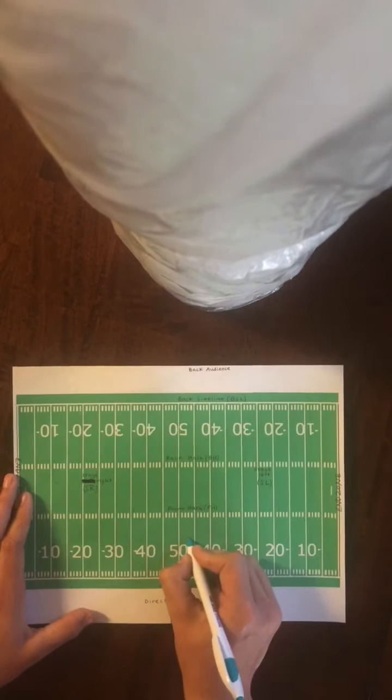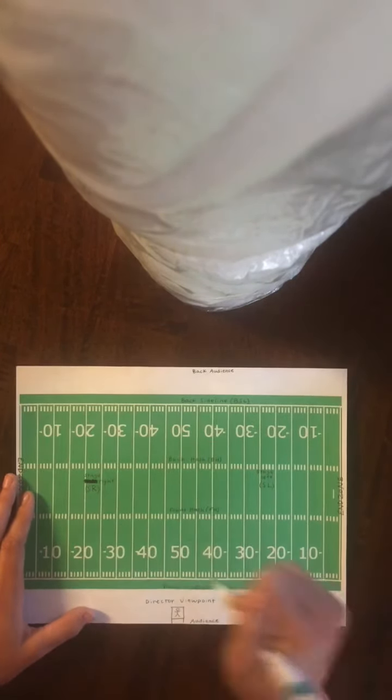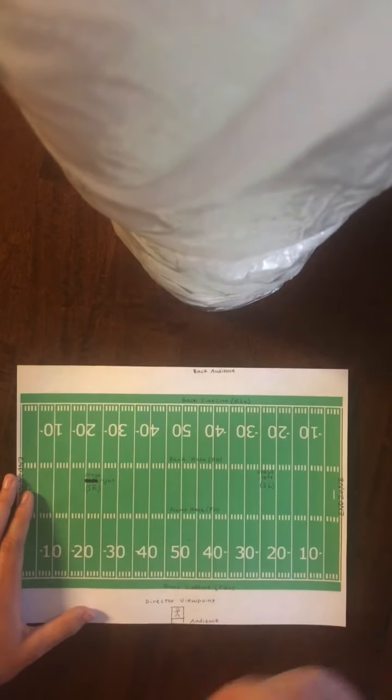Oh shoot, that did not work. Okay, yeah. My pen doesn't work, cute.